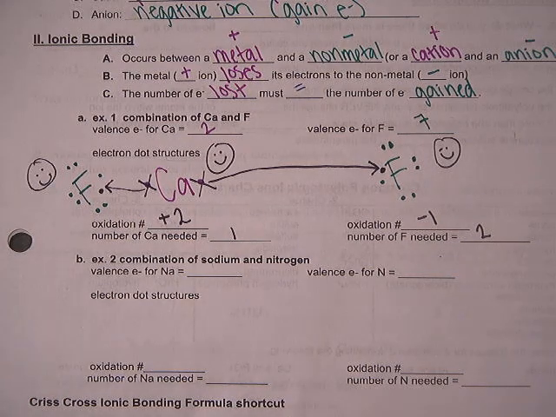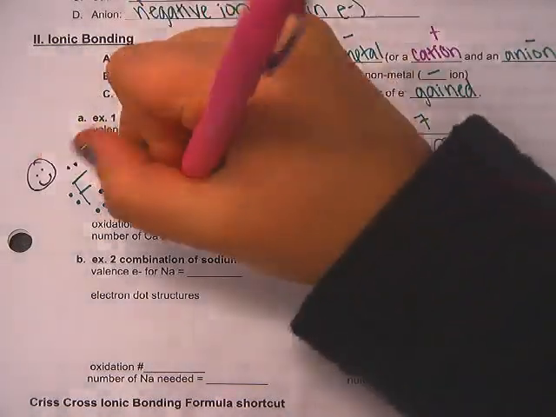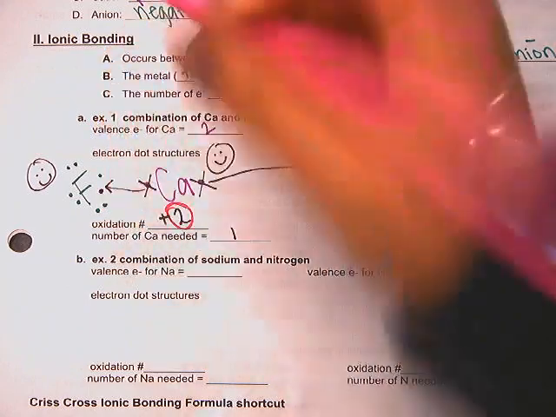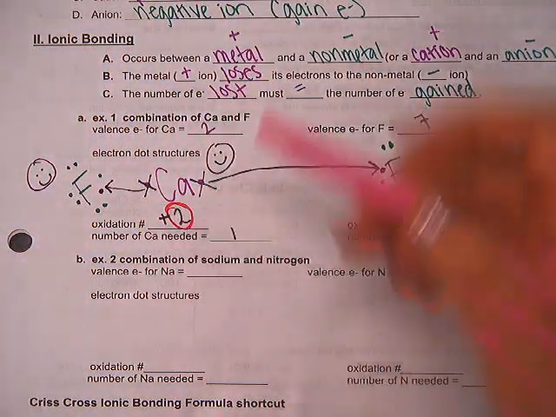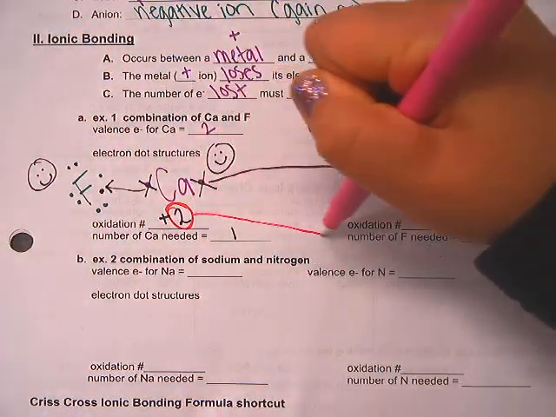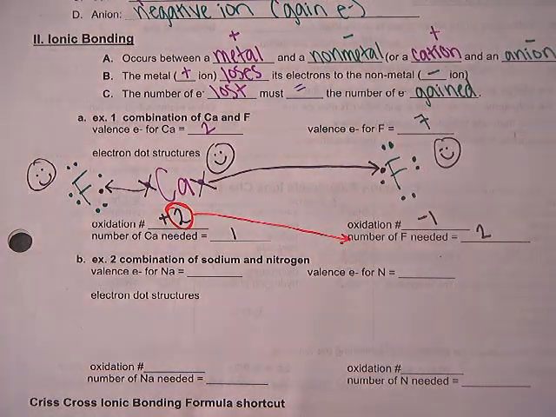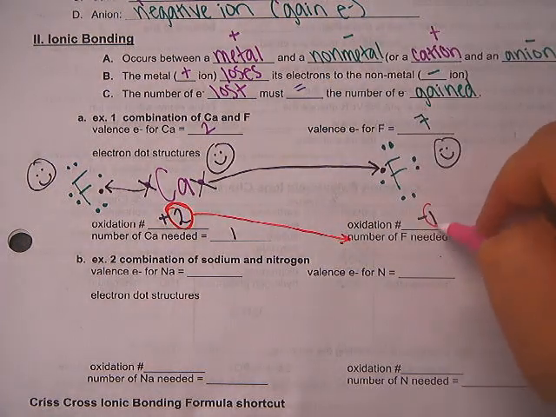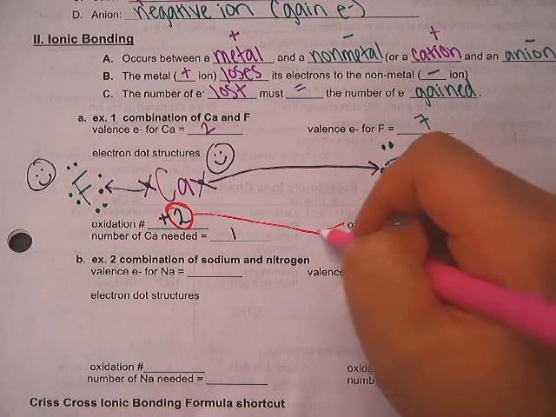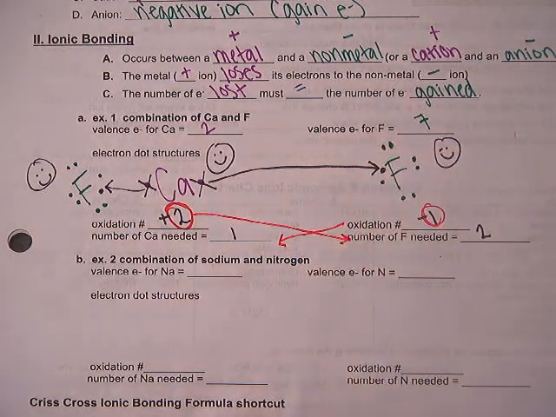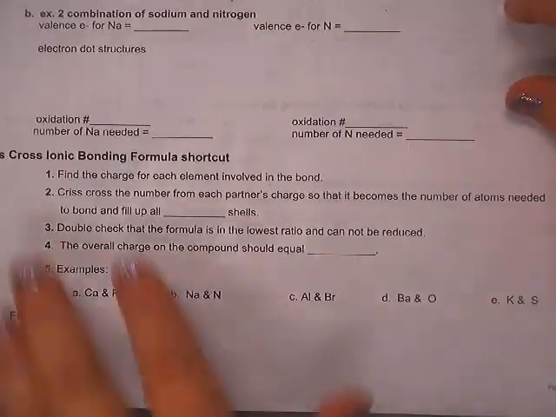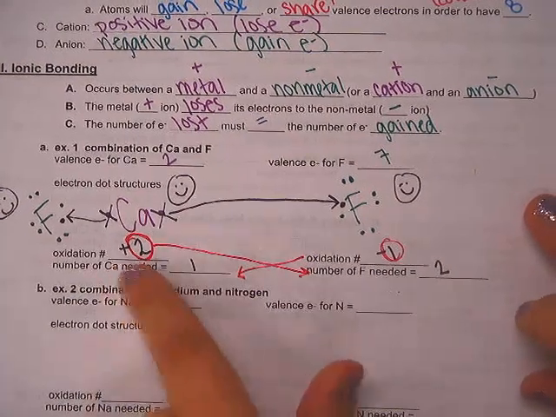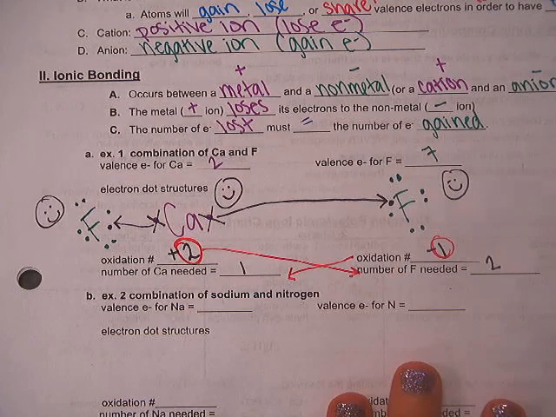And then a couple more things I wanted to point out on this example are that the oxidation number, just the number portion of 1 atom, becomes the number of how many of the other atom you need. And the oxidation number of this atom becomes the number that you needed of the other one. So we'll talk about that down here in our crisscross shortcut, but I just want to point that out. And then the last piece of that is how to write the formula.